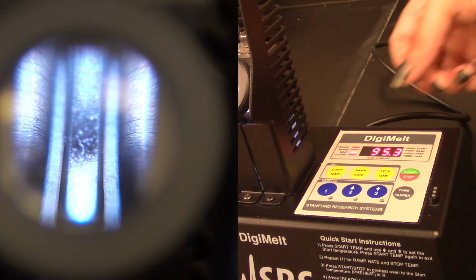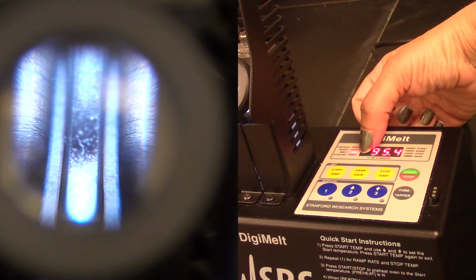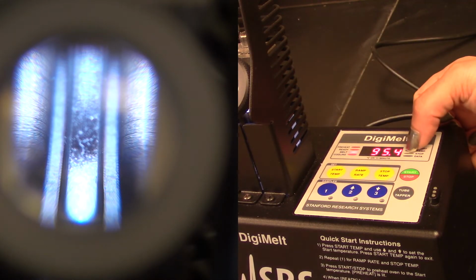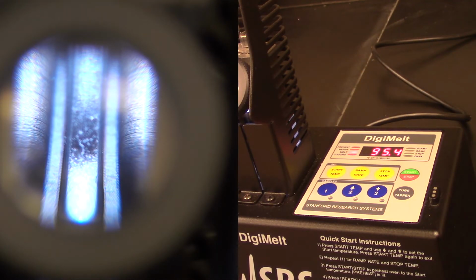So here we go. I hit that start button and now it is on the melt mode, and you'll see the temperature is going to start to go up fairly slowly at 2 degrees a minute. And we will just watch the tube and see when we see some liquid start to form.